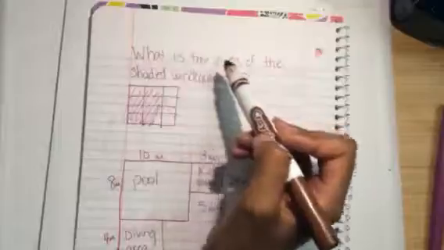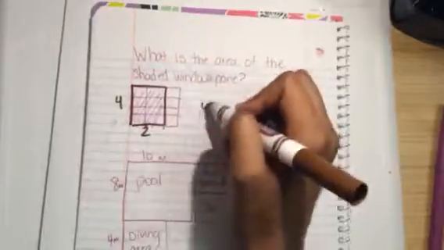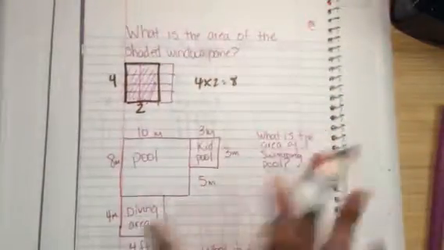As we continue going, they may ask them a question such as this. What is the area of the shaded window pane? So they have to just count the shaded window pane, and that is 4 times 2, which is 8. So the shaded region is 8. Or they may ask, what is the unshaded region?